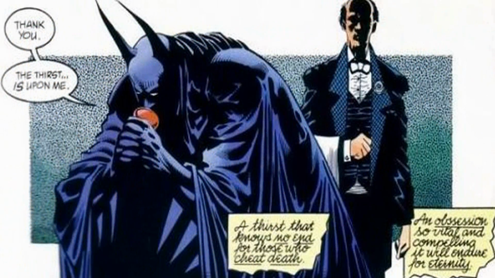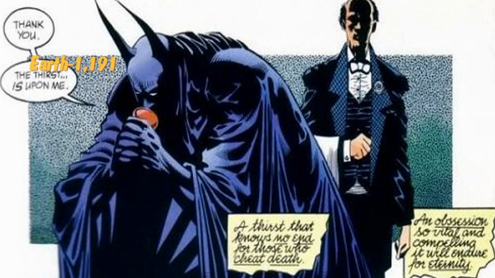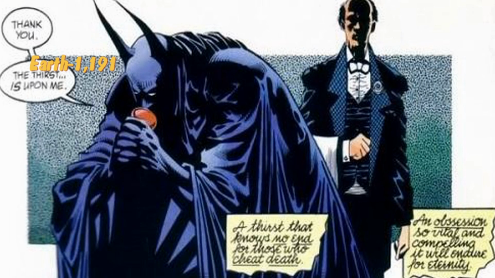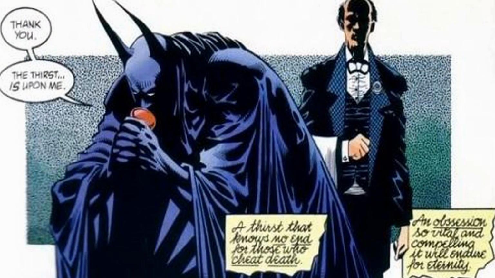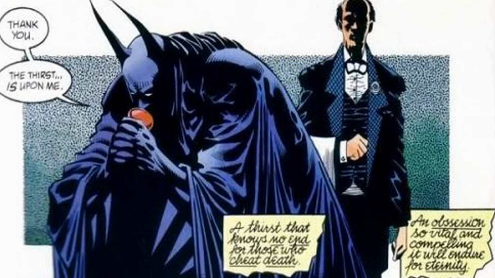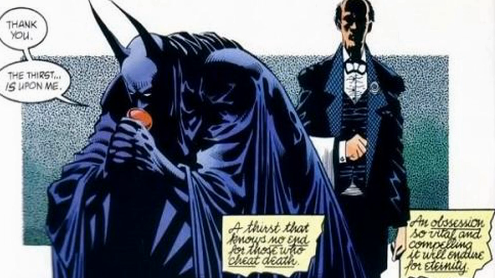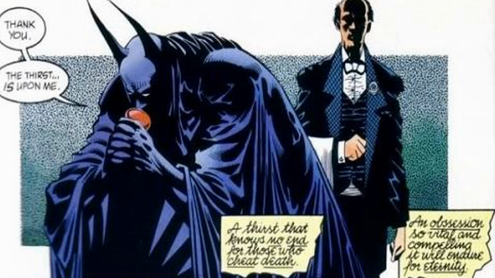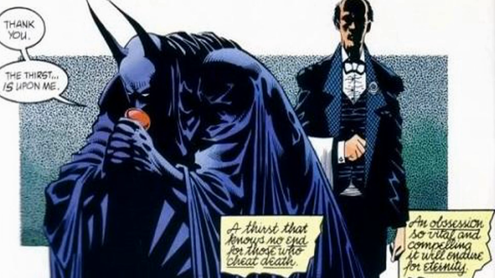Earth 1191. Notable inhabitants, Batman, Dracula, James Gordon, Alfred Pennyworth, the Joker, Two-Face, Killer Croc, and Catwoman. An Earth where Batman fought against Dracula and was subsequently turned into a vampire. He would later go insane and try to kill all his enemies, until finally being killed by James Gordon and Alfred Pennyworth. First appearance, Batman and Dracula, Red Rain, 1991.